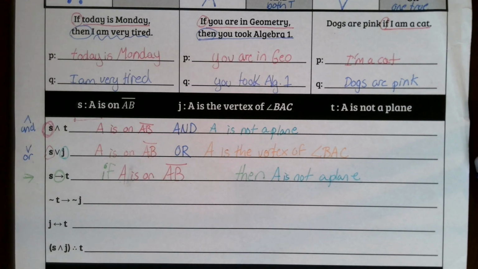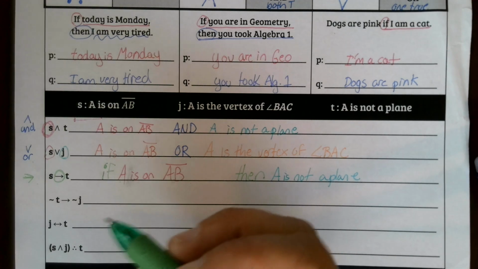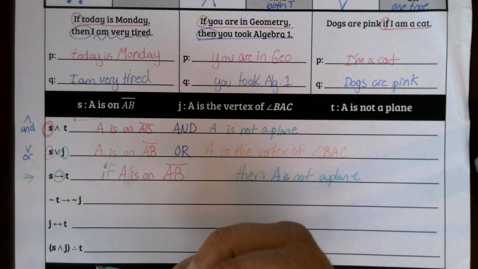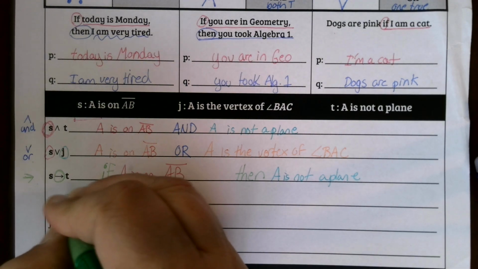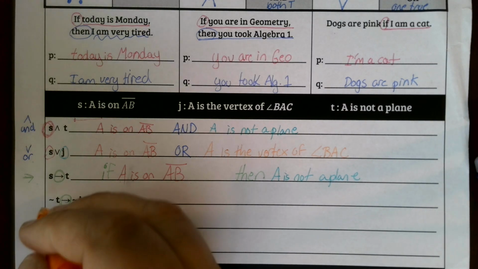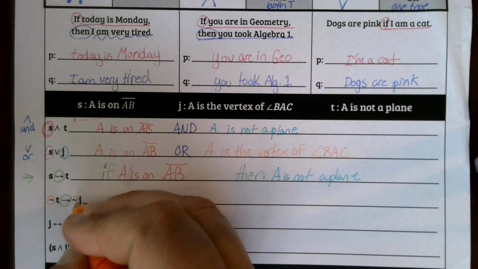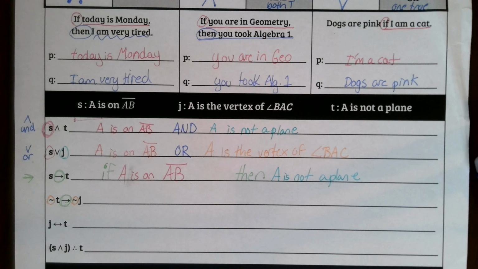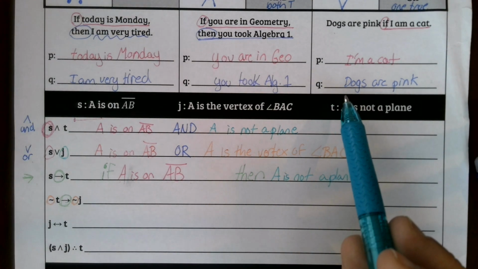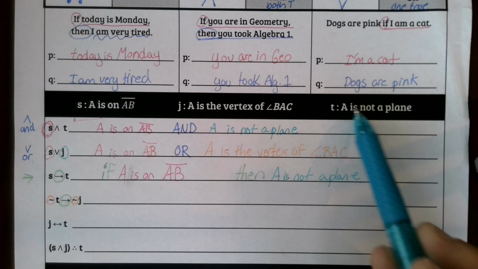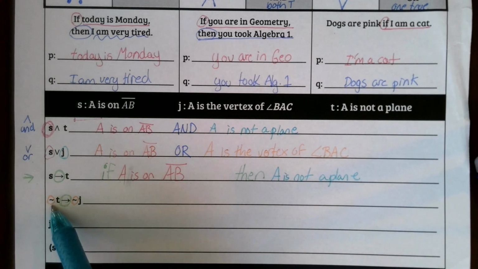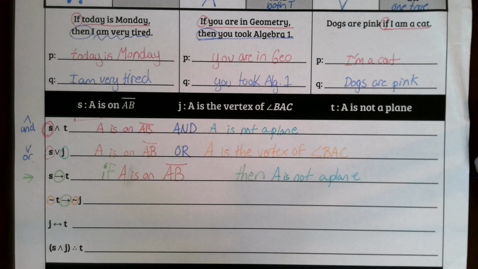Okay? Now this one has an if-then statement, but it also has a negation. Okay? This little negation symbol is important. It means that you're going to say the opposite of what that statement was originally. Okay, so if our original statement for T is A is not a plane, then if I change it, if I put a negative sign in front of it, it's like saying the opposite of, right? A is not a plane, the opposite of that is that A is a plane.